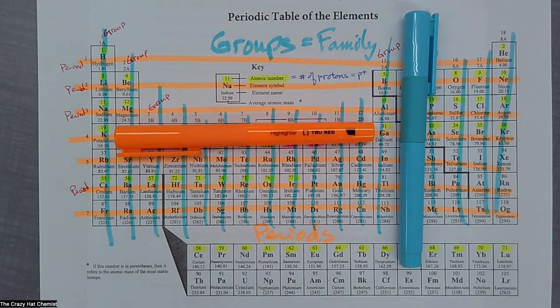Okay, so periods increase by 1 atomic number at a time horizontally, and groups increase or decrease by large factors of atomic number dramatically. And there are going to be lots of trends which we're going to understand based on the location of the element on the periodic table. So the periodic table is organized according to location, location, location, and location. Those are the 4 quantum numbers, and that's the essential.